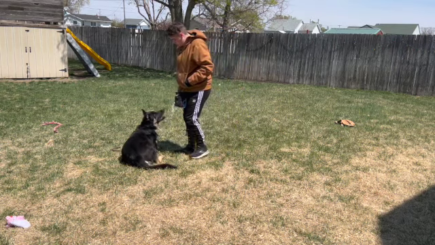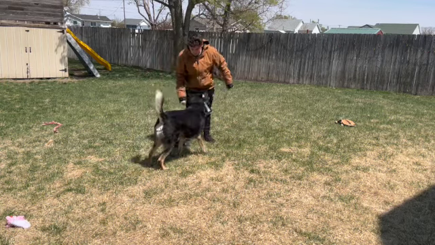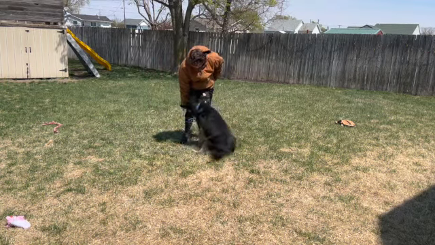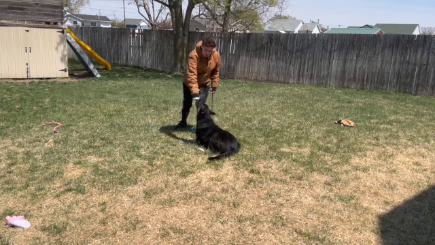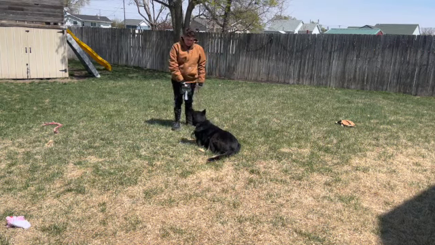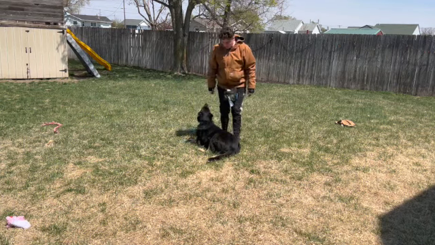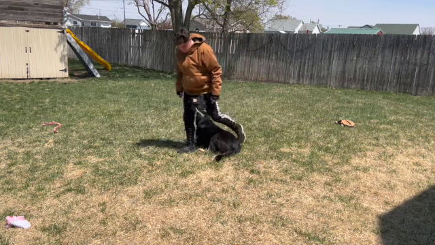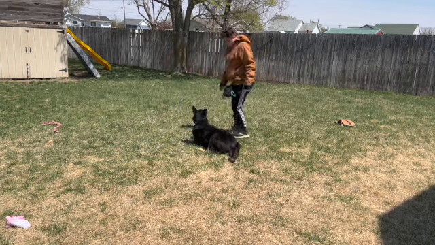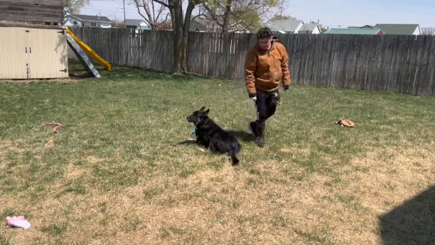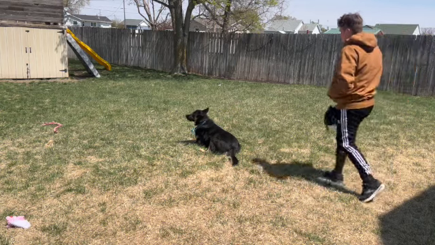So when you get to more difficult things, you can have them in a down stay. Stay. And you can apply pressure on the lead. Stay. You can do things like walking over them, which is essential for service dogs as well. And you can just move to doing interesting things while they are in down stay or sit stay or even play.